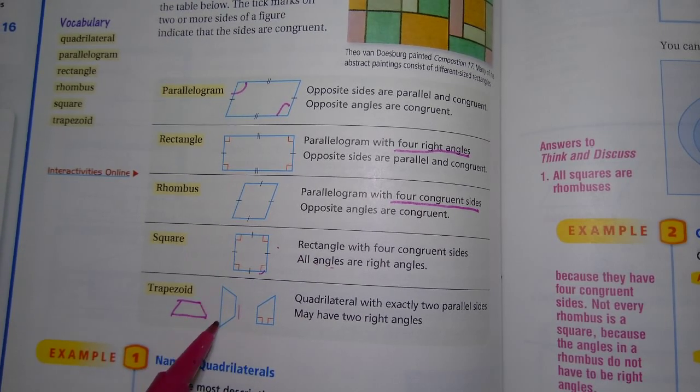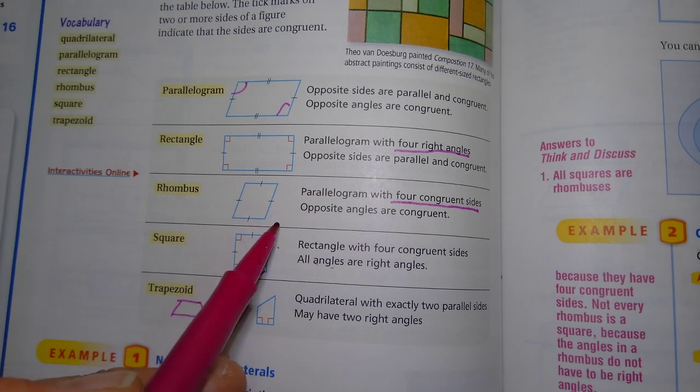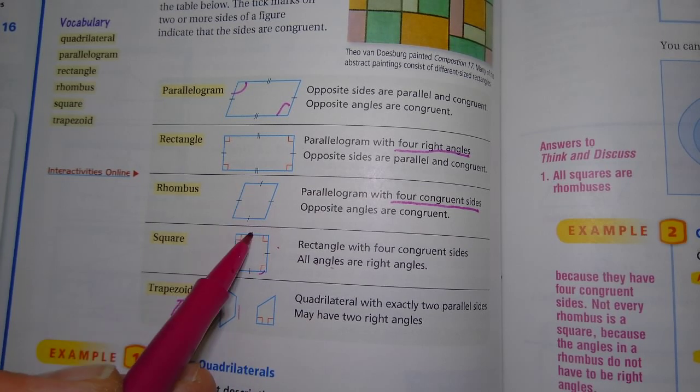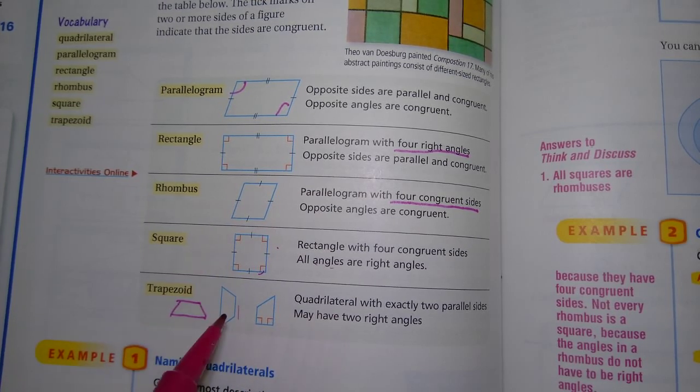So it has 2 parallel sides. Okay. Over here we have 2 sets of parallel sides. All right, 2 sets of parallel sides here. Right, these are actually 1 set of parallel sides, is what you could say. It's another way of looking at that.